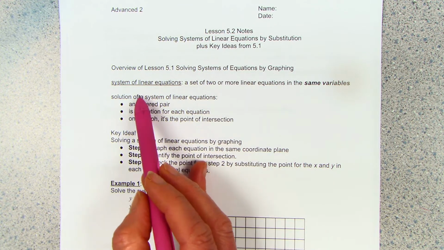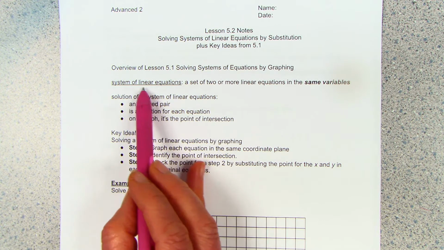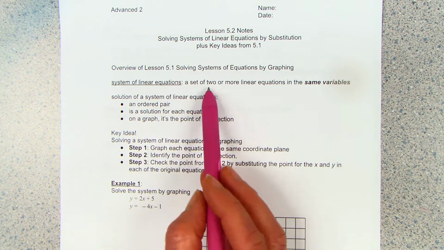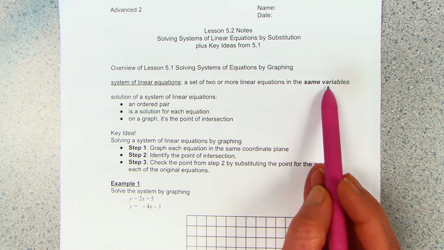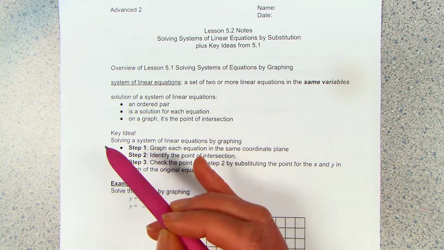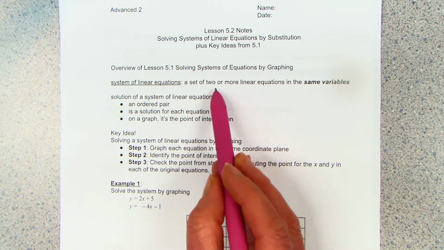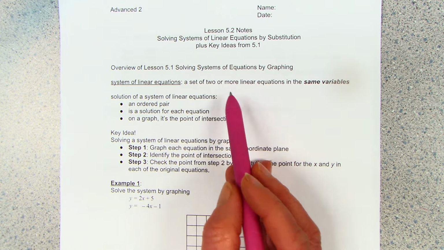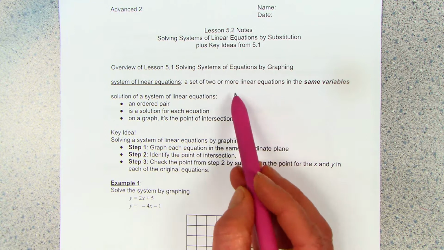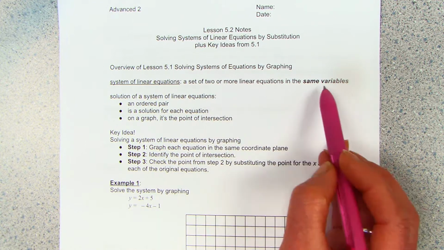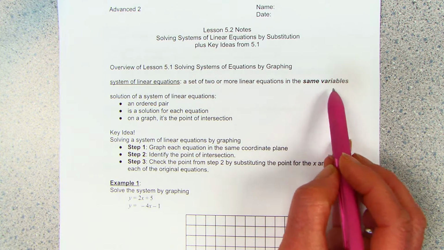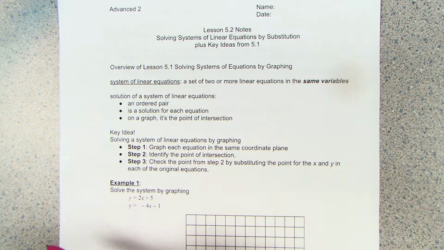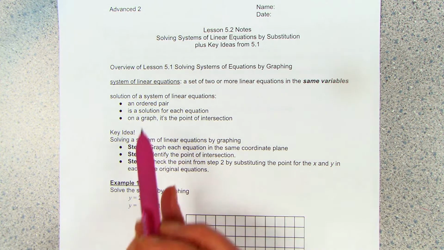So I just want to start with a couple of definitions. First, a system of linear equations is a set of two or more linear equations, and they have the same variables. For our purposes, all of the ones that we will be working with just have two equations. When you get into algebra and algebra 2, you can have more equations. And the variables that we use will usually be x and y, but you could have other variables. So if you are writing a system, you have to use the same variables for all of the equations.